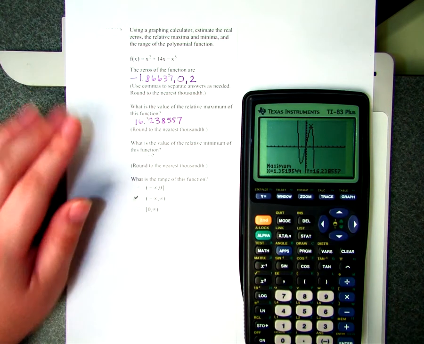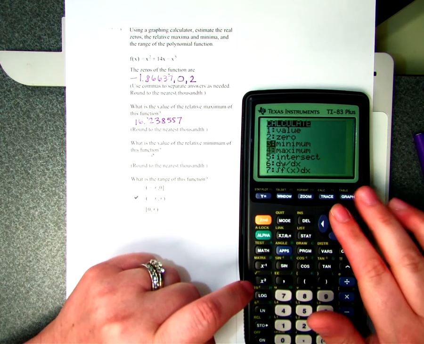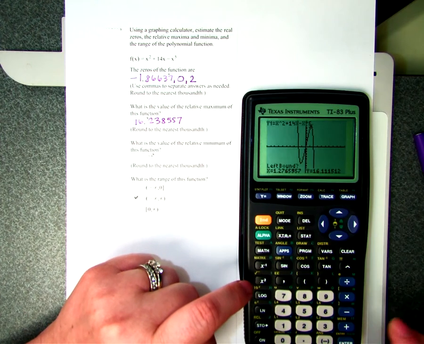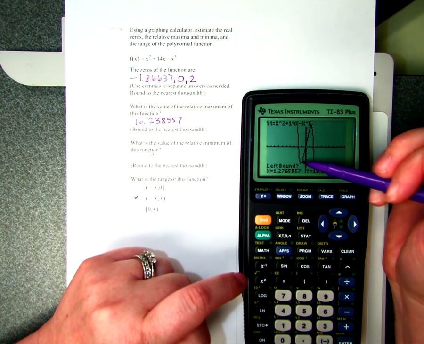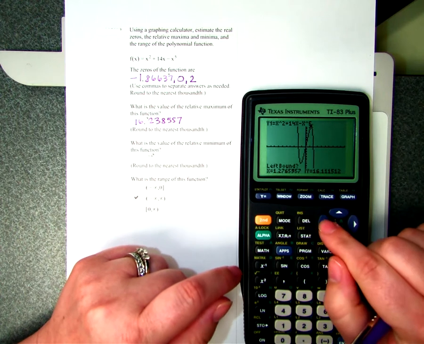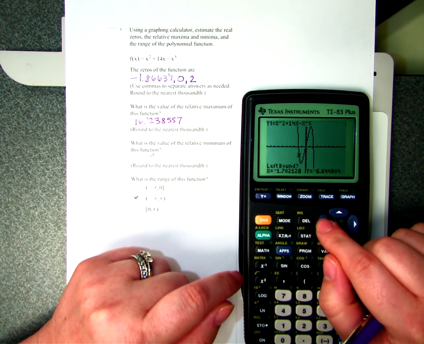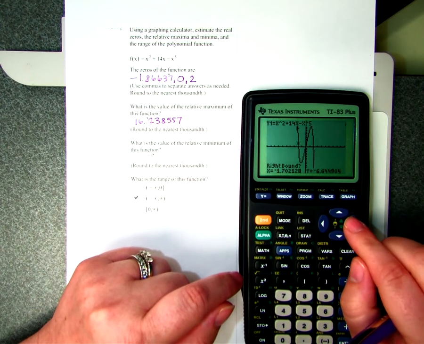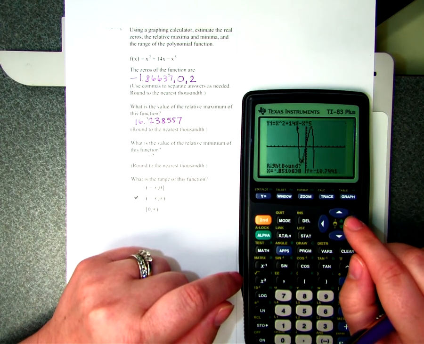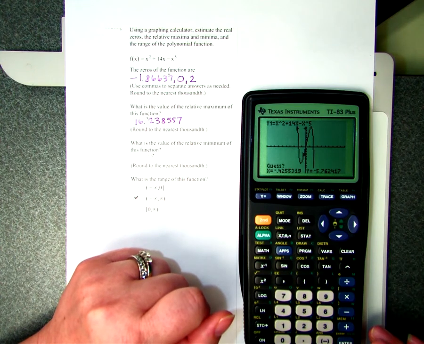We're going to do the minimum value the same way. Go to second, calculate. Option number 3, minimum. Our minimums are our dips in the graph, so we want to find the value of this dip. It asks for a left bound, so use your arrow keys, go over to the left side, hit enter. It asks for a right bound, so go over to the right side of that dip and hit enter.